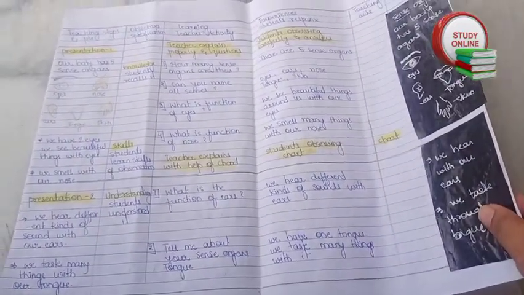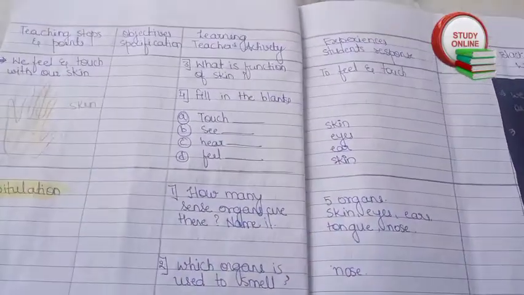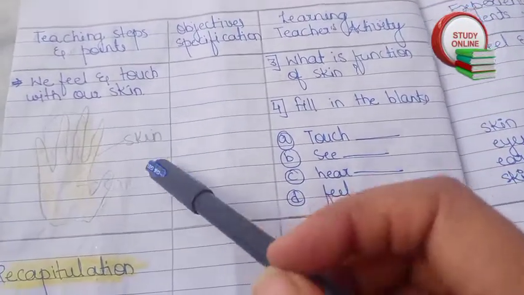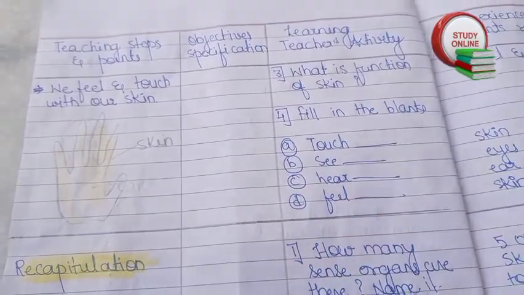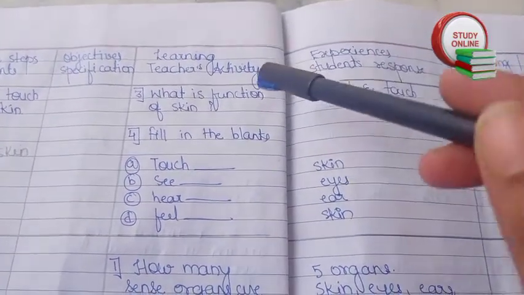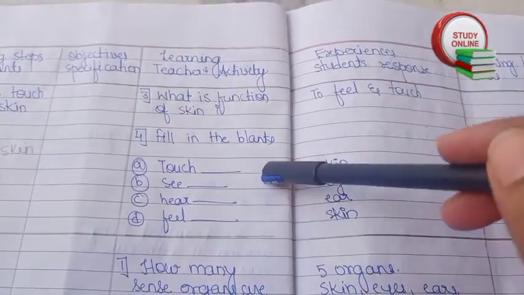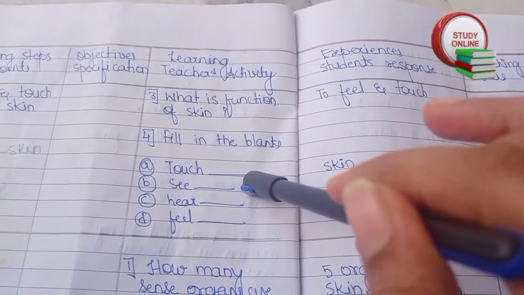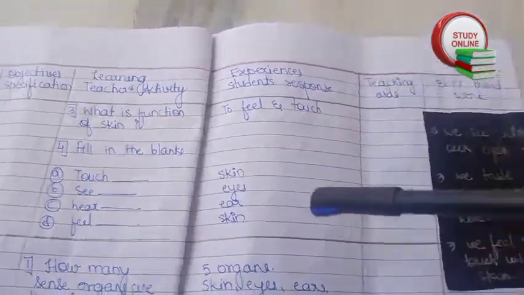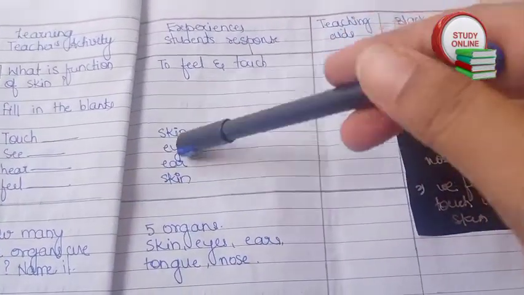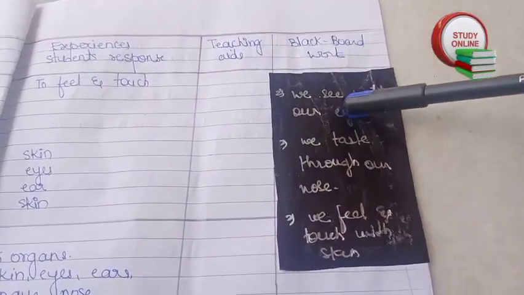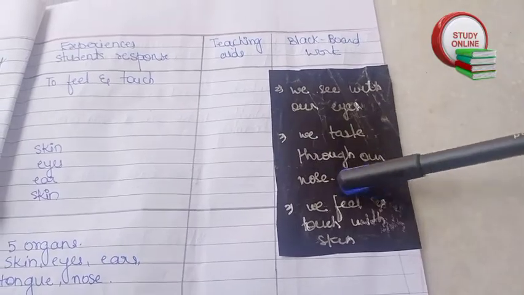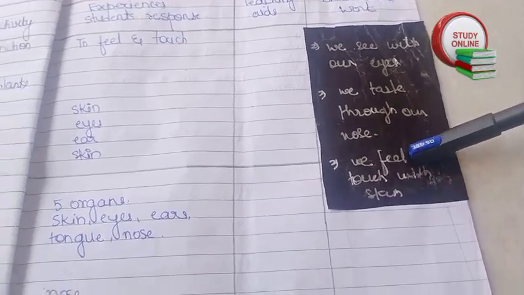Now let's turn the page and see the rest of presentation 2. You can see I have drawn a diagram for skin also, and we have to tell them about skin. Now this is the question related to that: what is the function of skin, and fill in the blanks. Like this we have to ask, and this is the expected answer that we expect from students. This is the blackboard work, where we have to explain about nose, tongue and ear, everything.